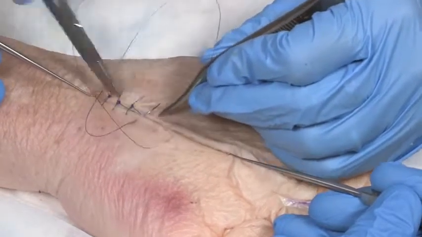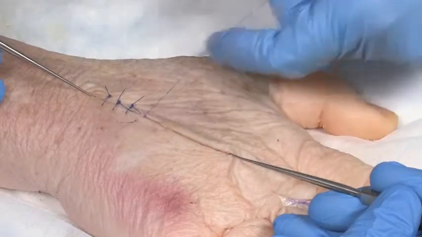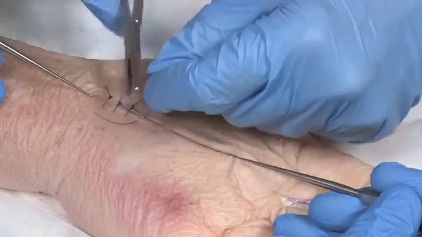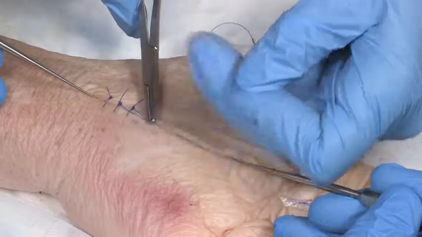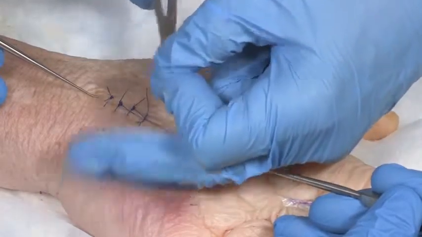Insert sutures along the entire wound. All sutures should be placed at the same distance from the wound edge and the same distance apart to ensure equal tension along the length of the wound.